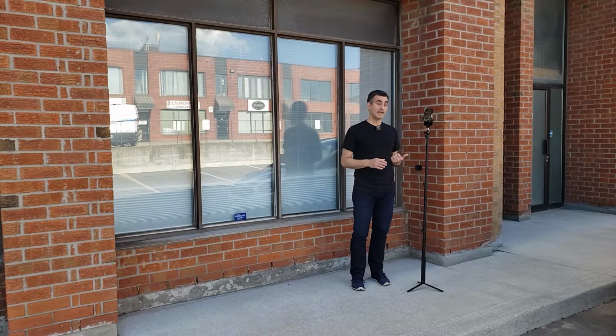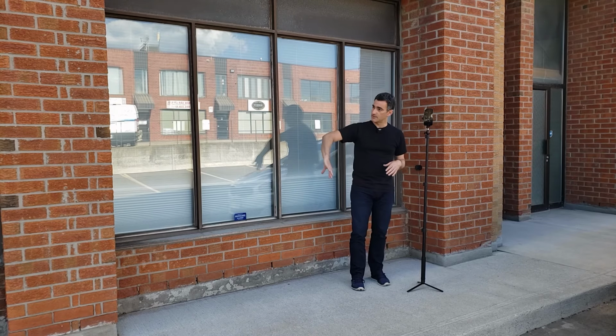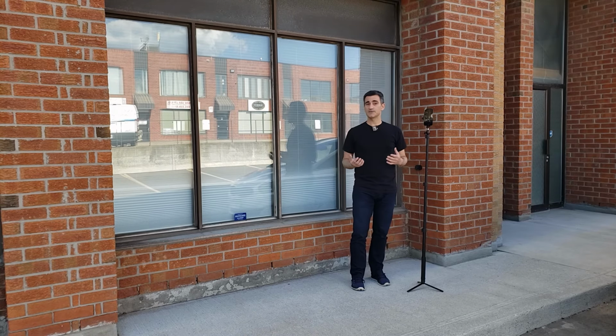Well, I've been pushing the app a little bit more, and I want to see how far I can push it. So here's the challenge for today. I'm going to take the app, start scanning, and go around my whole building maybe twice. I'm going to try and get some of the details around the corners here, and I just want to see what I can capture, or even if the app is going to hold up.